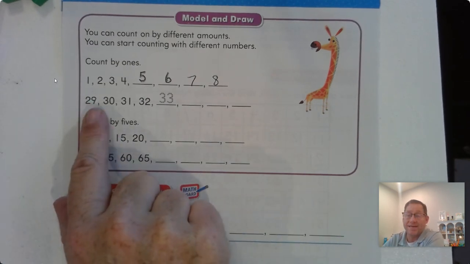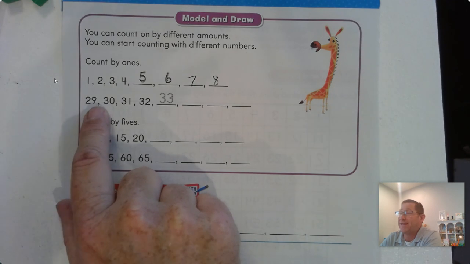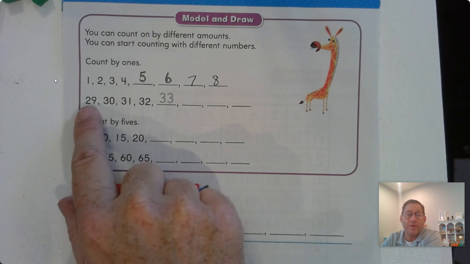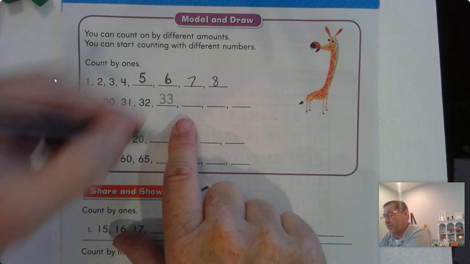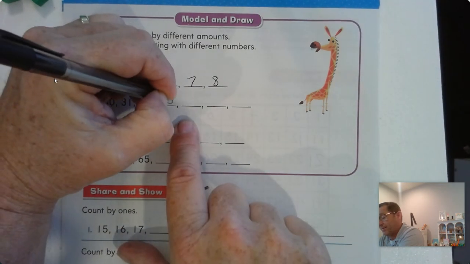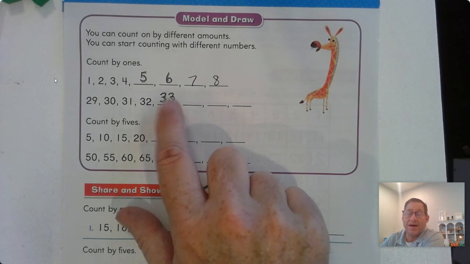Okay, now let's look here. Here we're starting at 29. So we need to be flexible. We need to be able to count forward from any number that you're given. Okay, we're just counting by 1 here. 29, 30, 31, 32, 33. So we have to fill in the next 3 numbers by counting by ones from 33.